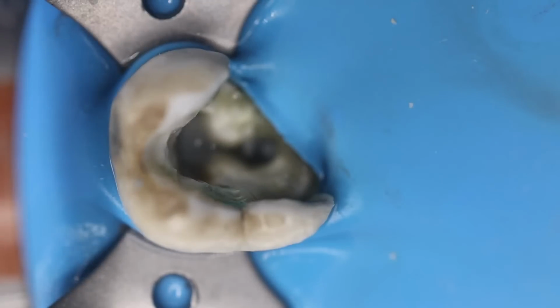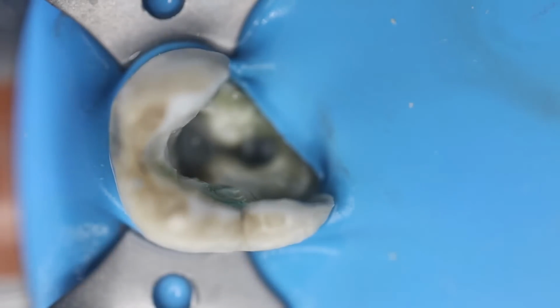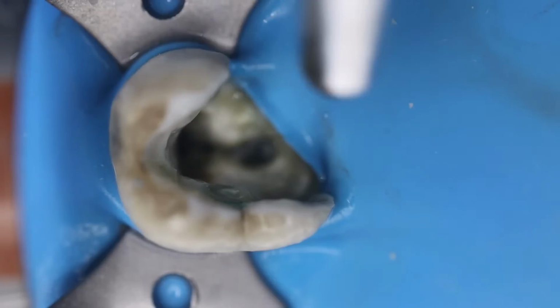This is the size 1 that we used in the canals. So once we have used this, our orifices are enlarged.